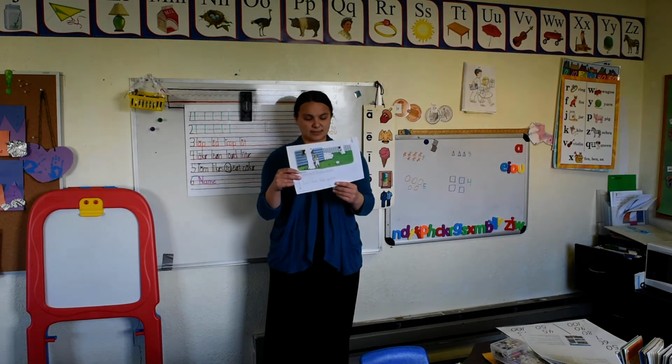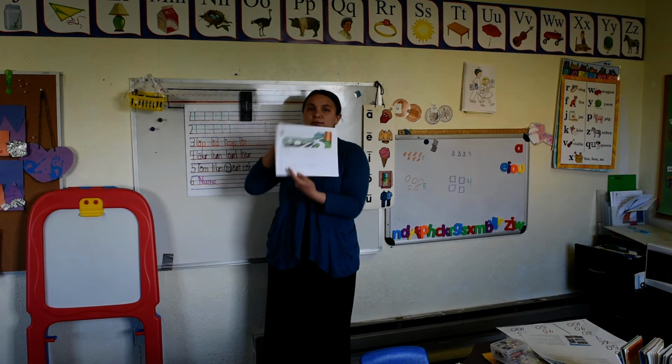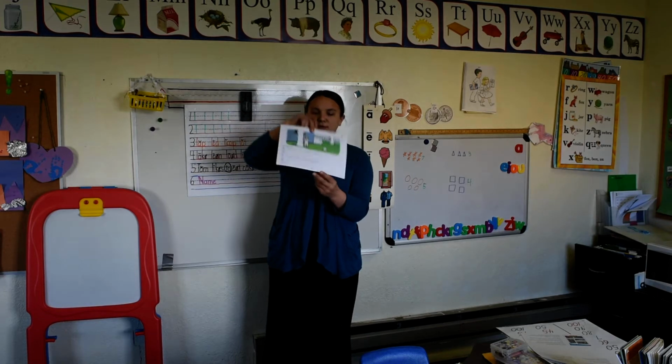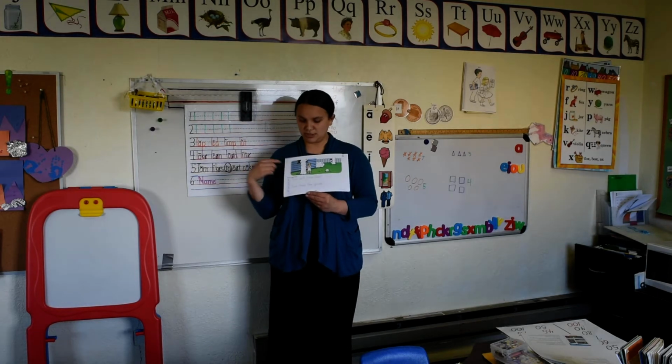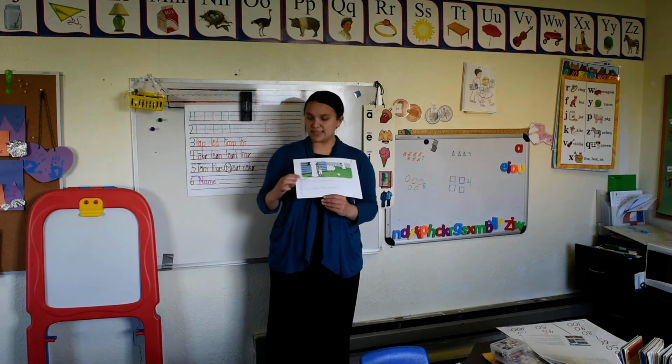Row 6, page 112. On page 112, you're going to turn your paper over. You're not on the name side. You're going to read row 1, trace it, write it.